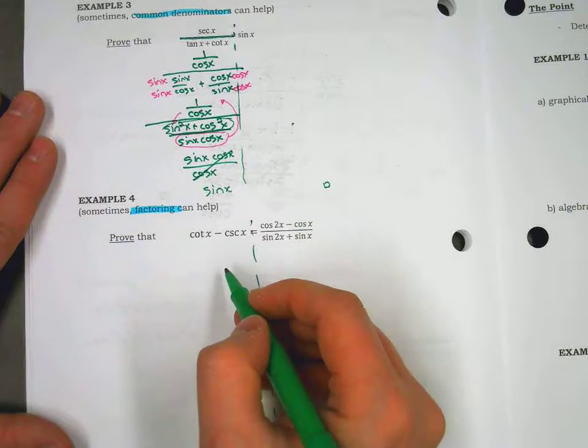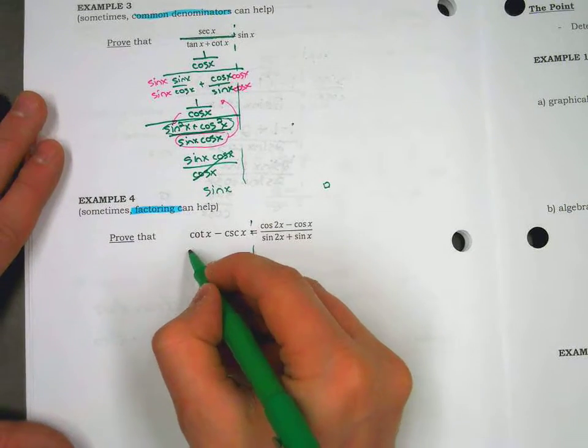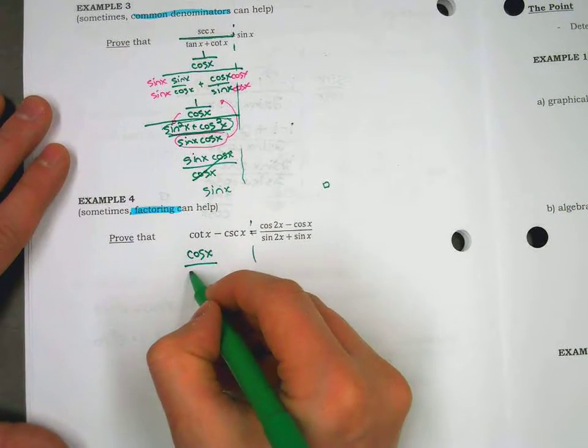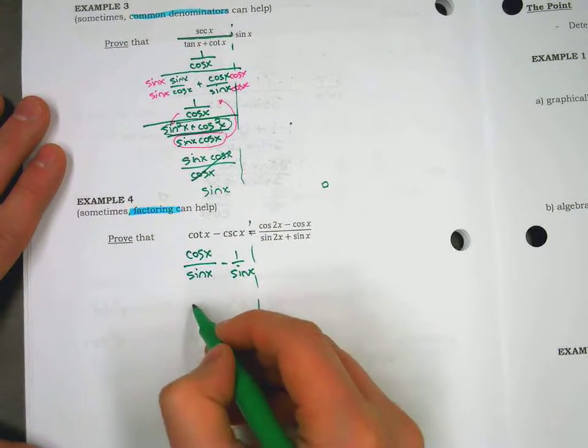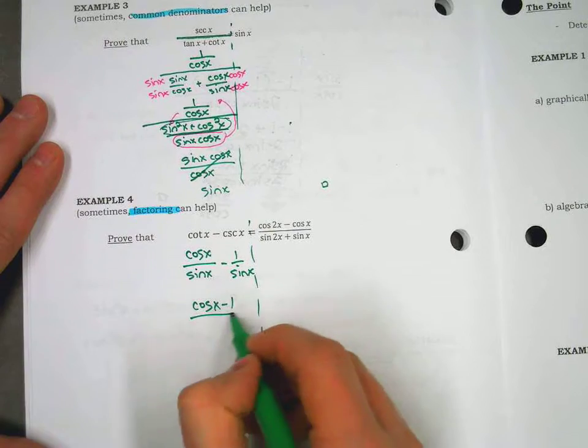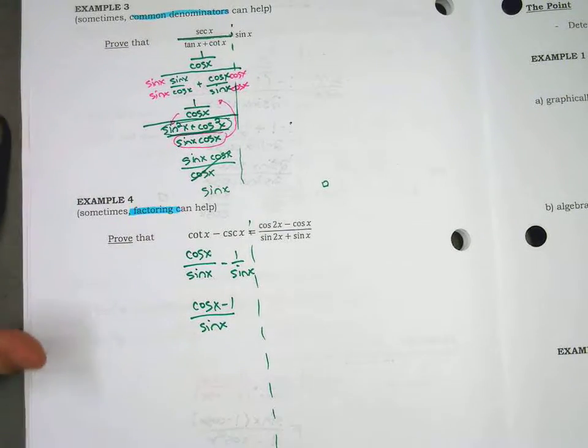So I'll maybe just start on the left side, and sometimes you can work on both sides. There's a cos over a sine, which is a cotangent. A cosecant is a 1 over sine. And now I can actually see the left side as what it truly is, as sines and coses, as cos x minus 1 over sine of x. I'm going to try to make that my goal.